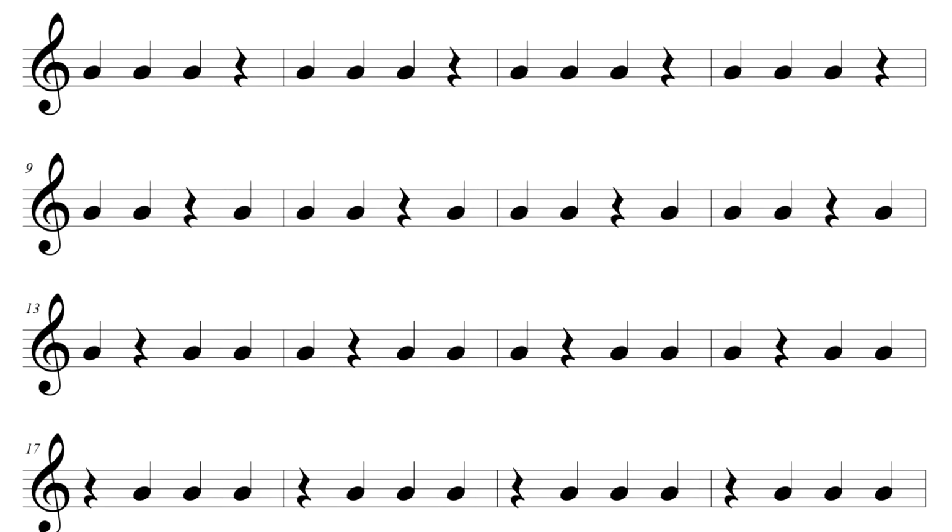And let's do it one more time. This will be at a metronome marking of 152. Please count off 8 beats to feel the pulse. Here we go.